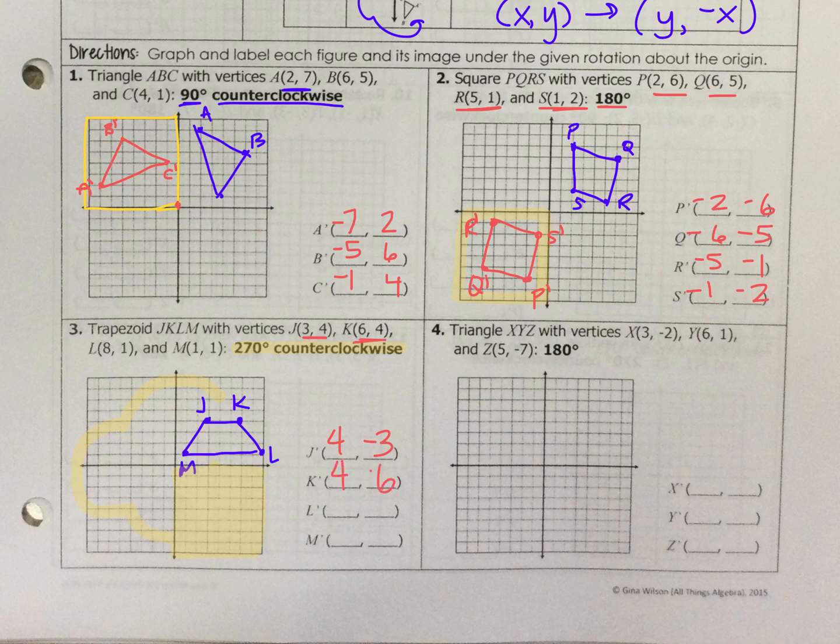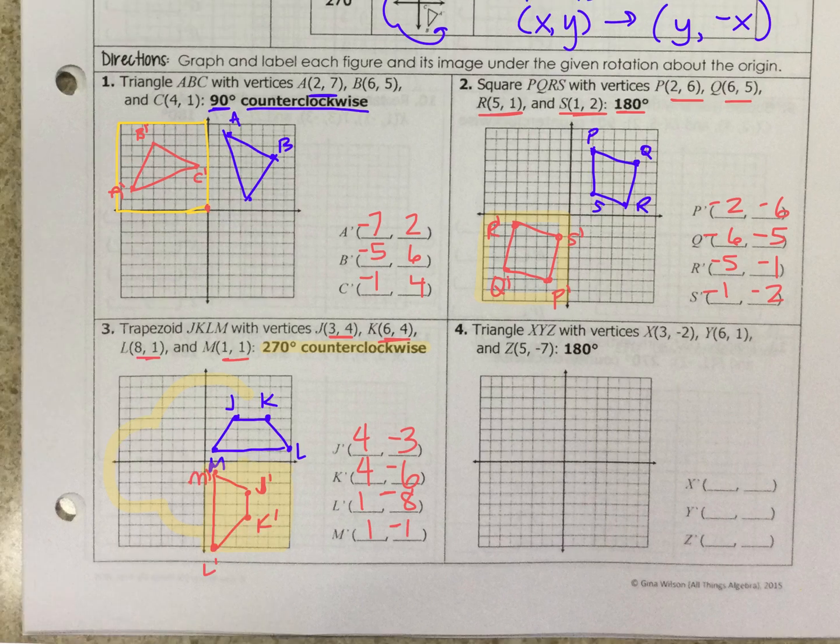4, 6, make that negative. 1, 8, make that negative. 1, 1, make that negative. And then I graph it. And that is what the rotation would look like for that one. Number 4, let's graph it. Okay, so this is my first one.